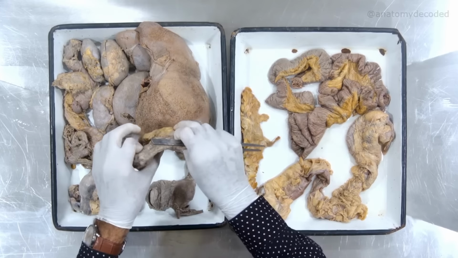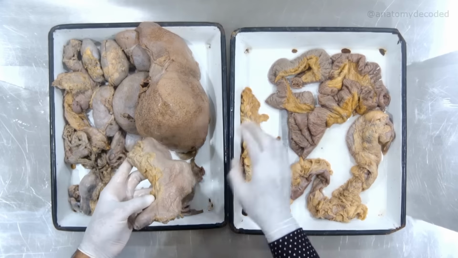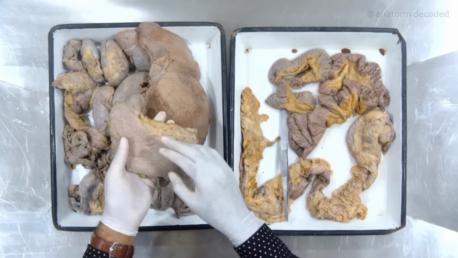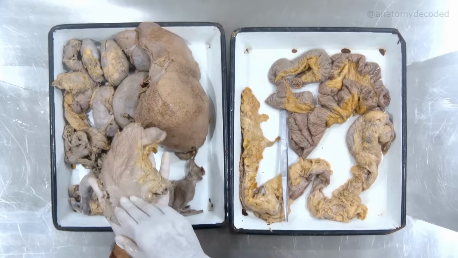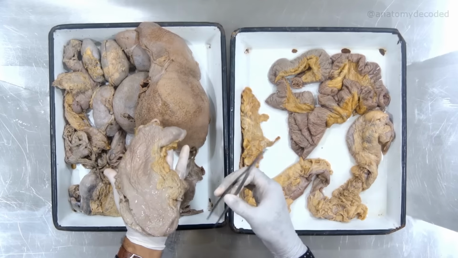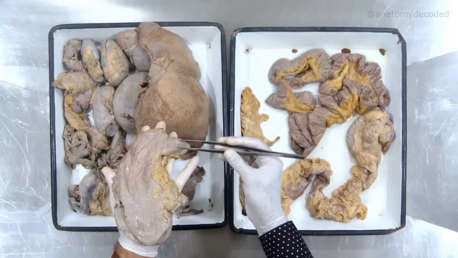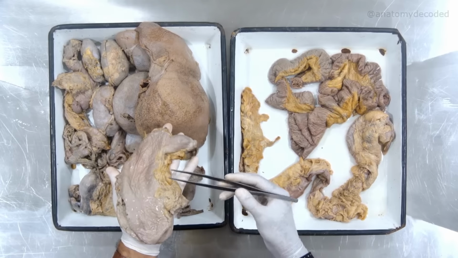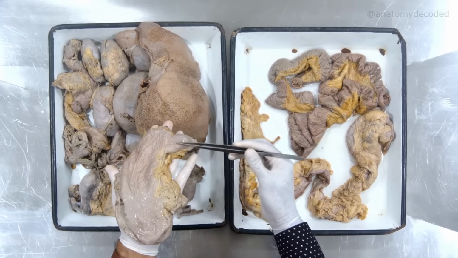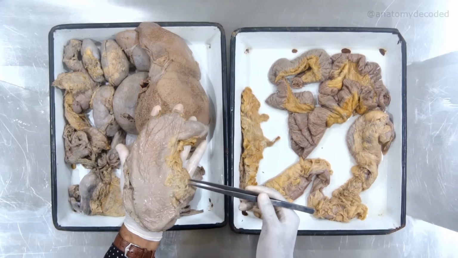Which organ is this? This organ is the stomach. Okay, so how to hold the stomach in anatomical position? So you have to hold it on your left palm like this. Okay, so you have to see this is the cardiac end of the stomach, this is the pyloric end of the stomach. Then there are curvatures. This curvature is referred to as the lesser curvature of the stomach. This curvature is the greater curvature of the stomach.